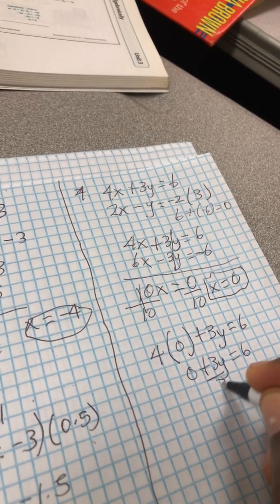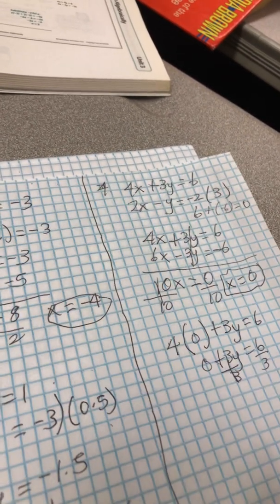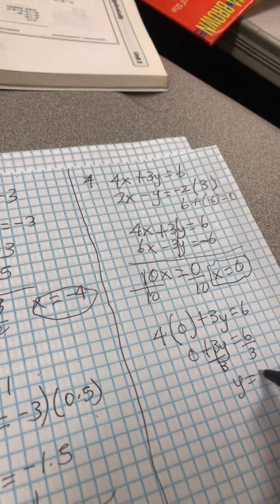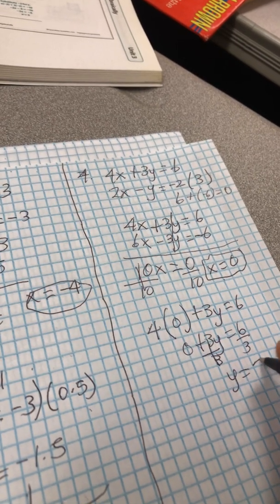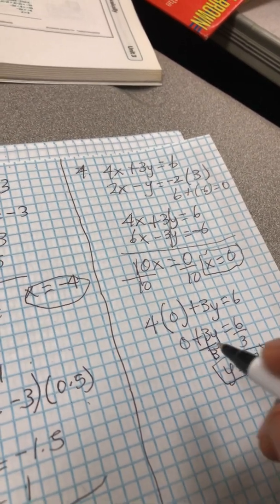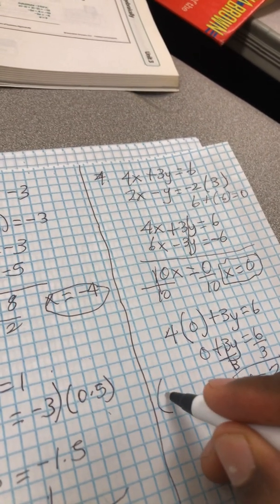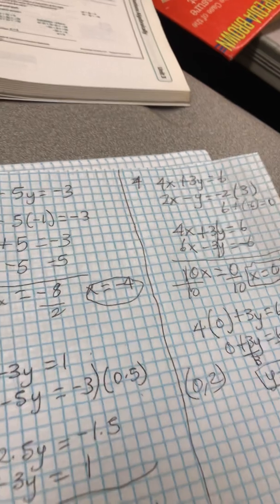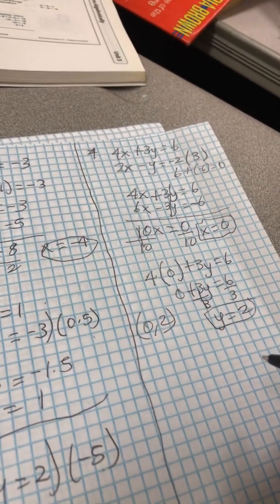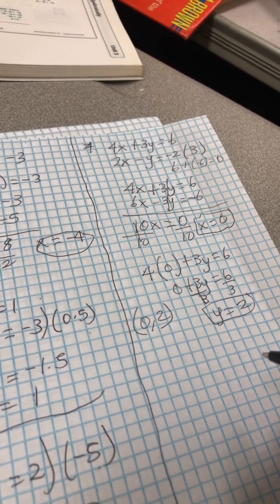I'm going to divide by 3 on both sides to get rid of that coefficient. And 6 divided by 3 is 2. So my x is 0 and my y is 2. So the solution to the system of equations is (0, 2). All right. That is it for question number 4.